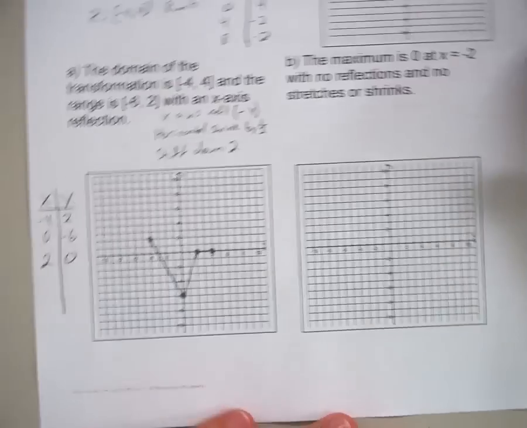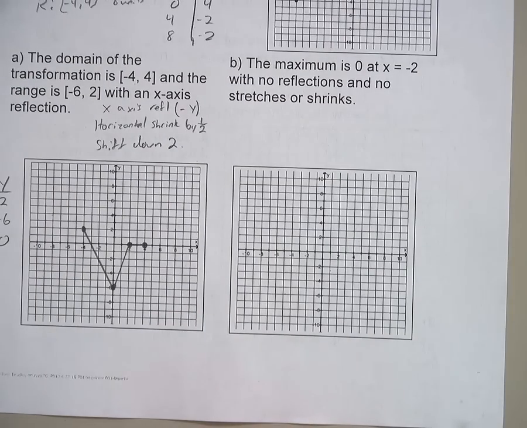Okay? Now let's keep going. Sorry, this is actually going a little bit longer than I planned. But it's good stuff. The maximum is 0 at x equals -2, with no reflections, no stretches, and no shrinks. Well, that made my job really easy. No reflections, no stretches or shrinks. I ain't got to worry about nothing. The only thing I do have to worry about is placement.